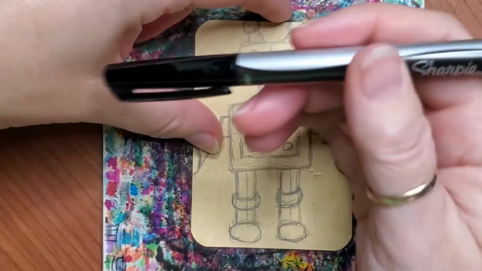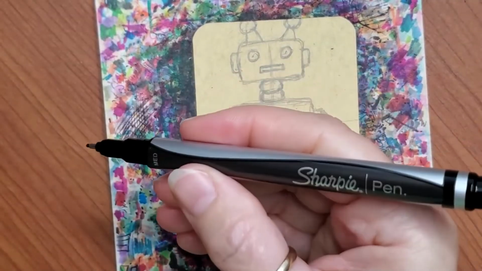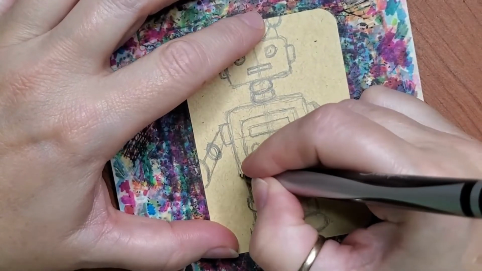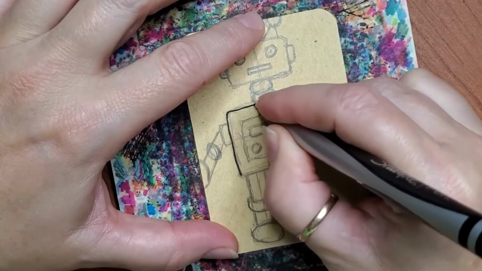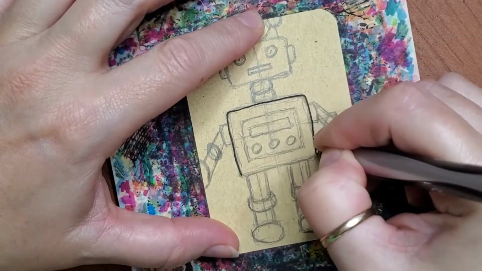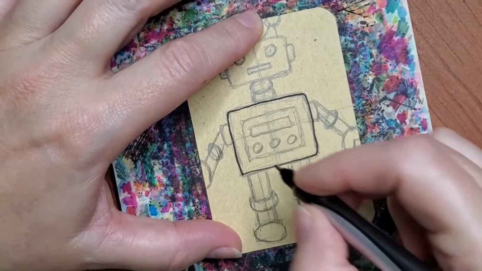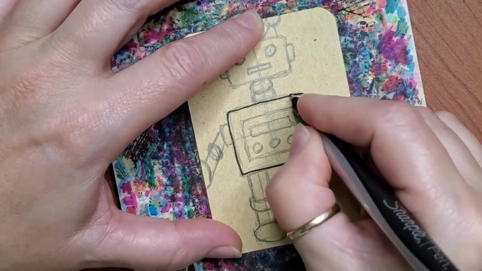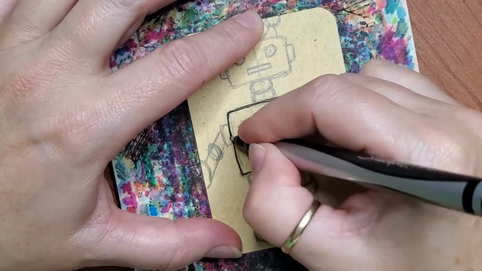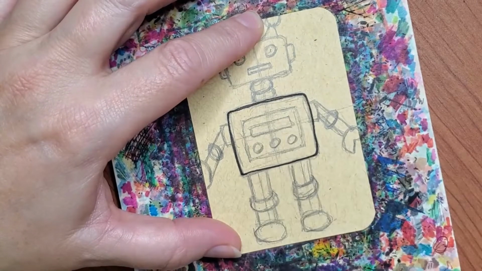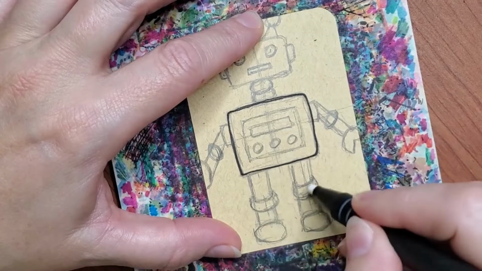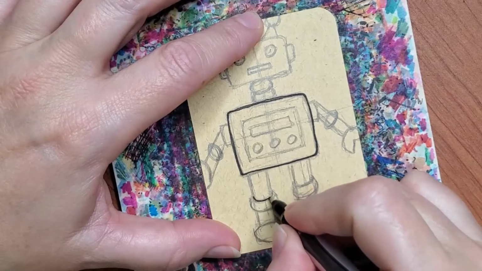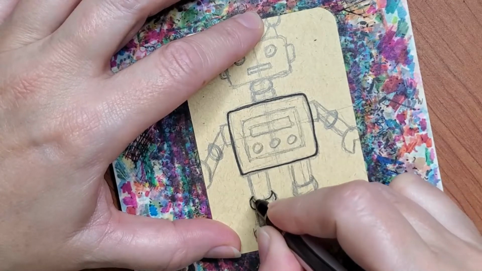So I got my outlining pen. I like using these black Sharpies. You can use whatever you want. And I'm just going to go right over top of all of the lines that I'm keeping. So if you're worried that you might go over the wrong lines, like I have these lines of symmetry in here, you can erase those if you're worried about accidentally going over top of something you don't want to keep.